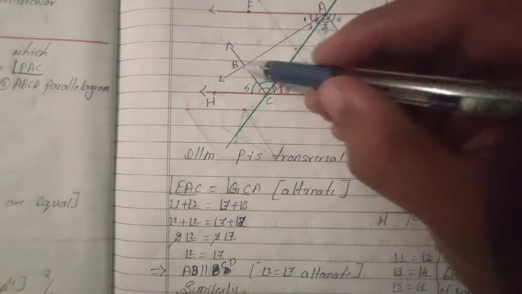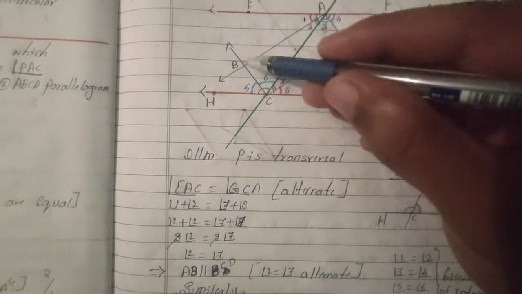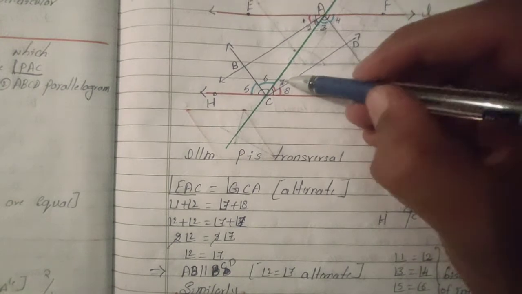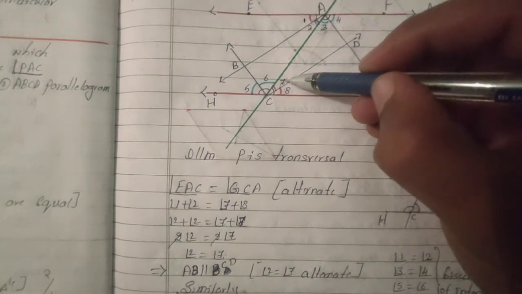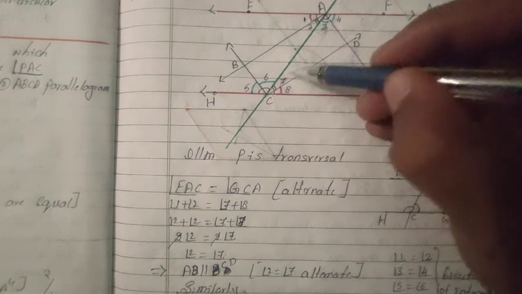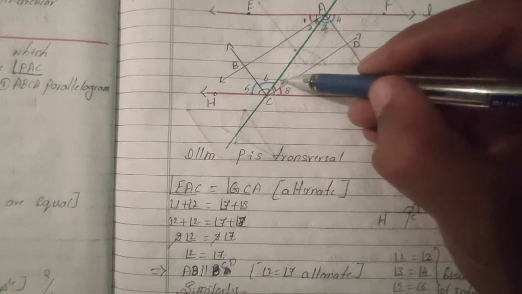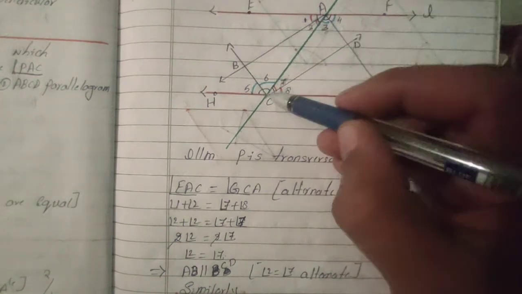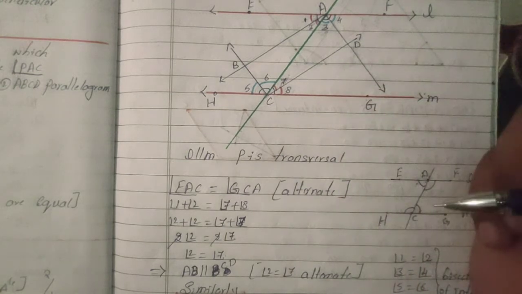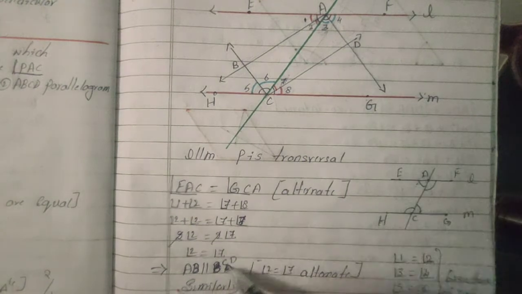See, in this quadrilateral, angle 2, angle 7 are equal. When these two are equal, they are the alternate angles. They are satisfying the alternate condition. One is right side, one is left side. Then these two lines are said to be parallel. Okay, AB is parallel to CD.